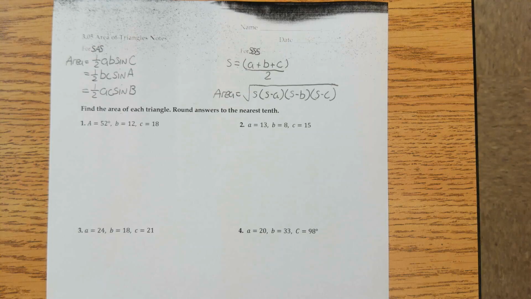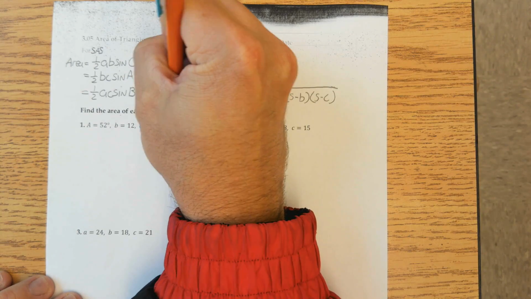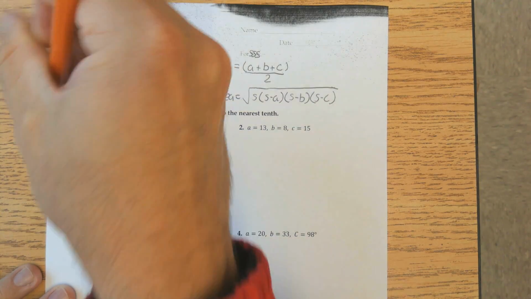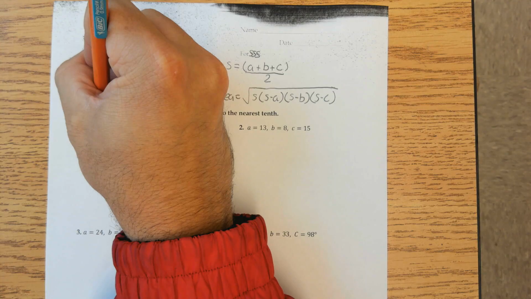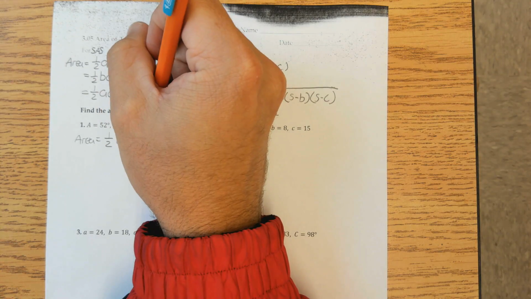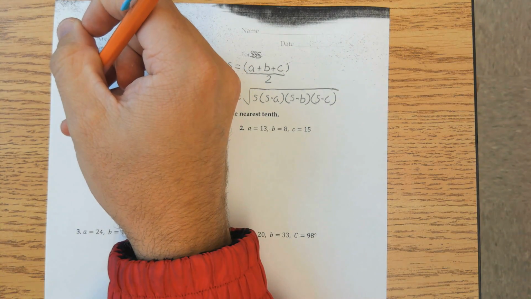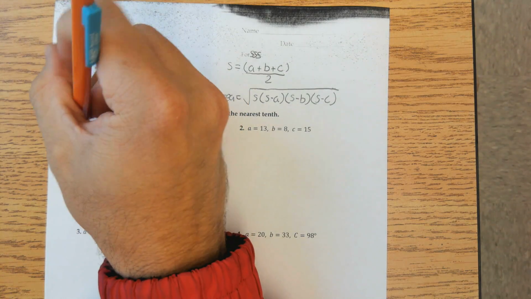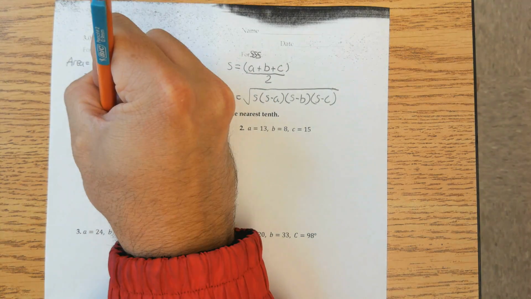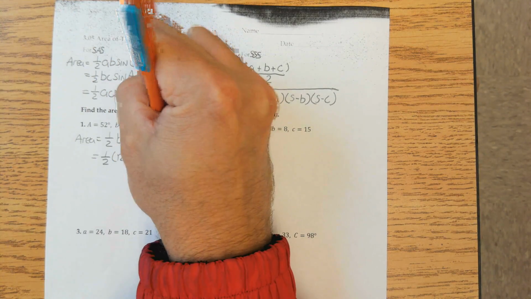All right, so let's look at these couple examples right here. So this first example here is we are given two sides and an angle, so side, angle, side. Okay? And so I'm going to use the area formula that has little b, little c, and big A in it. So our area formula is going to be 1/2 b times c times sine of big A. Okay? And so let's go ahead now and let's plug in for what we know. So we're going to have 1/2. B is 12. C is 18. And then big A is 52, so sine of 52 degrees.